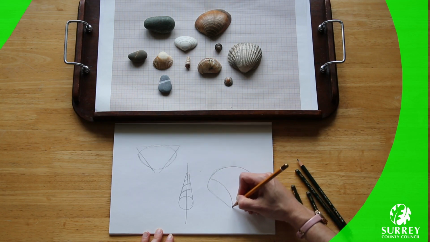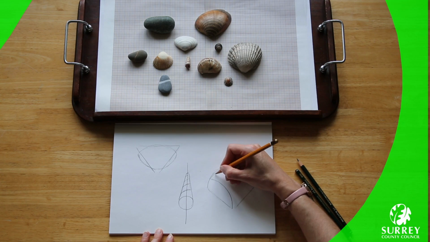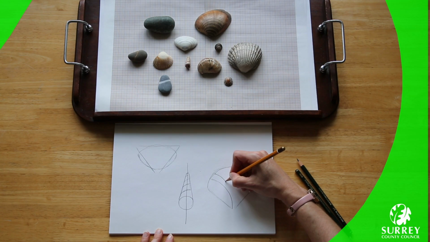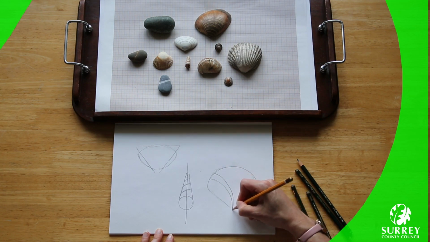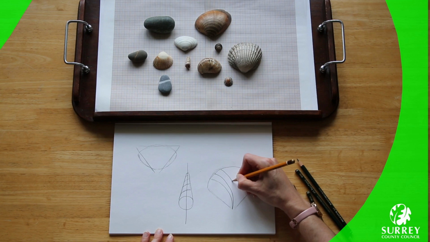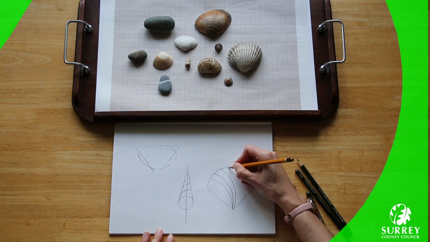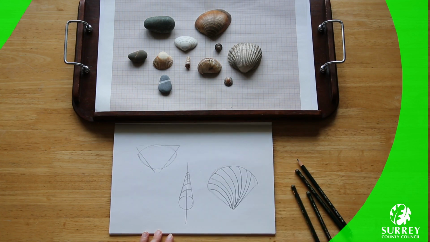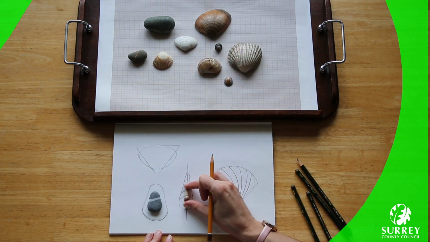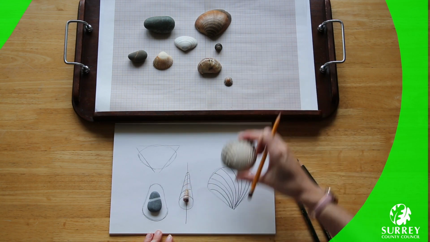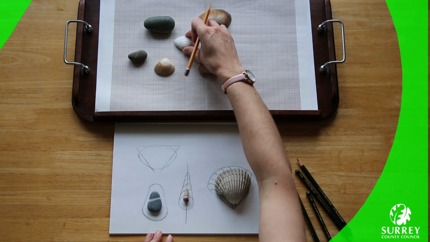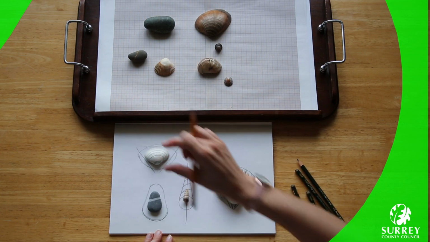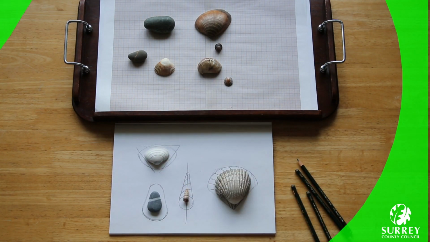And all of your curves need to run back to the centre. Okay. So these are our basic shapes.